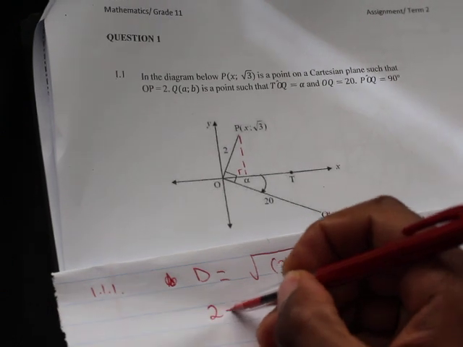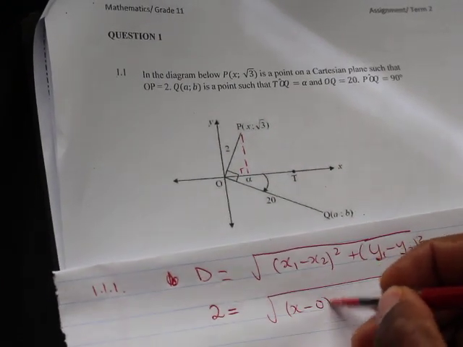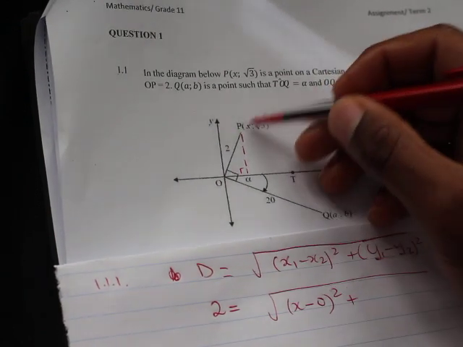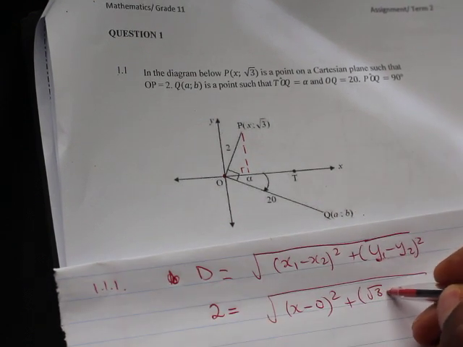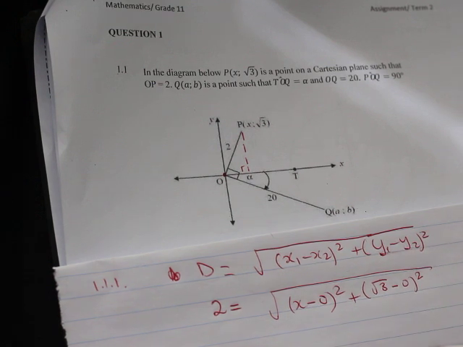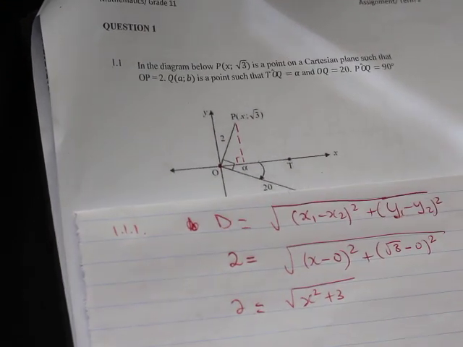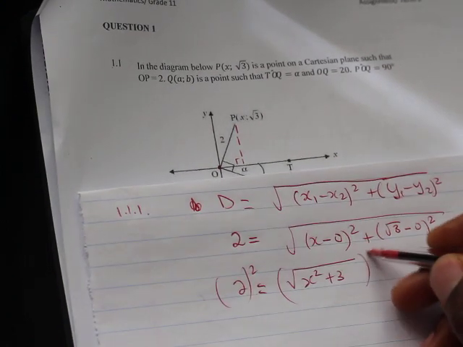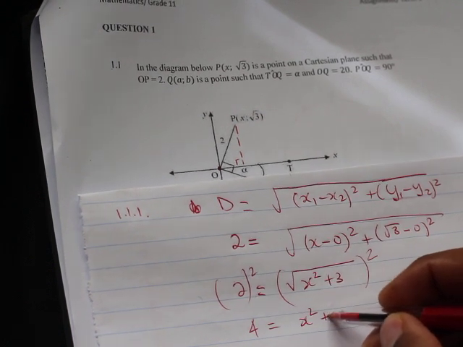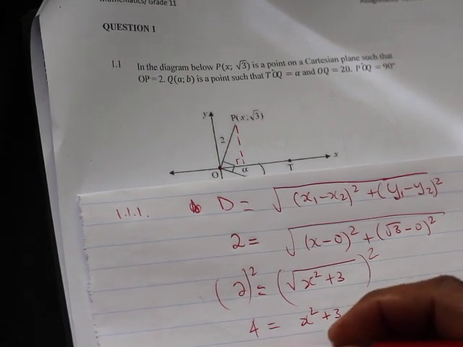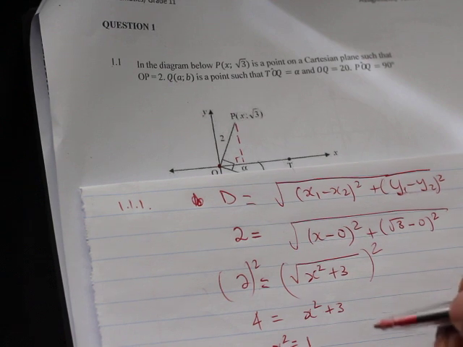So we can substitute our distance, which is 2, and it's going to be the square root of (x minus 0) squared plus (root 3 minus 0) squared. Remember, we're using these coordinates and the origin, which is (0; 0). That gives us the square root of x squared plus 3. Then we square both sides of the equation to remove the square root. So 4 is equal to x squared plus 3, and x squared is equal to 1, and x is equal to plus or minus 1 when you square root both sides.